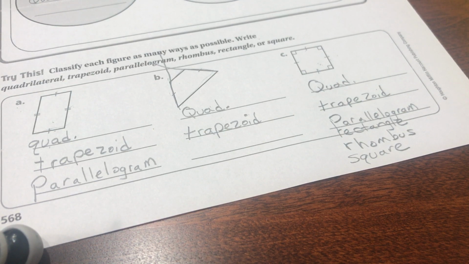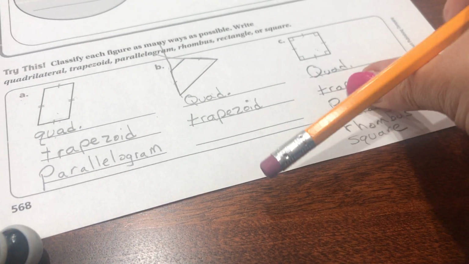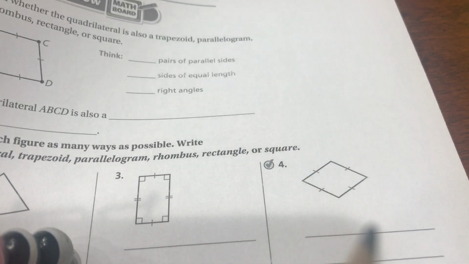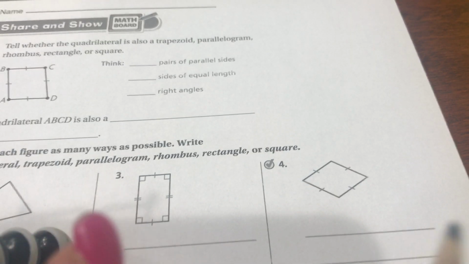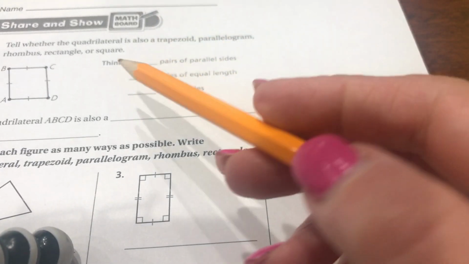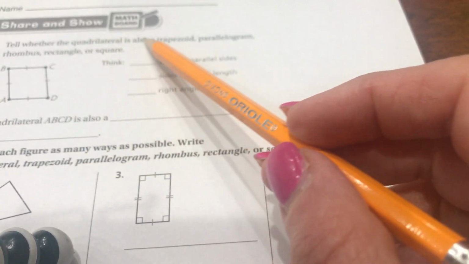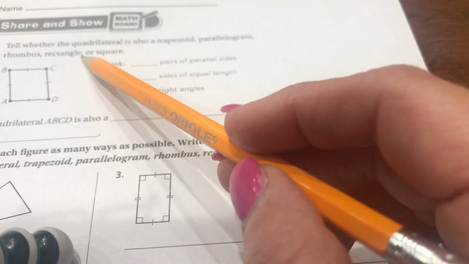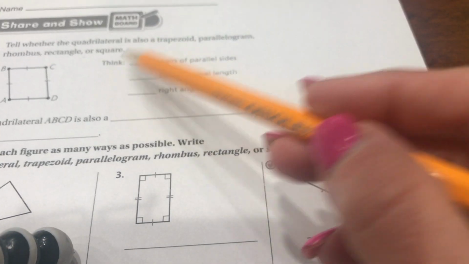All right, so now in your book, if you flip to page 569, it's the share and show at the top. I'm just going to do this one and then I'll let you guys try the rest. It says on the top, tell whether the quadrilateral is also a trapezoid, a parallelogram, a rhombus, a rectangle, or a square. So we have to think.